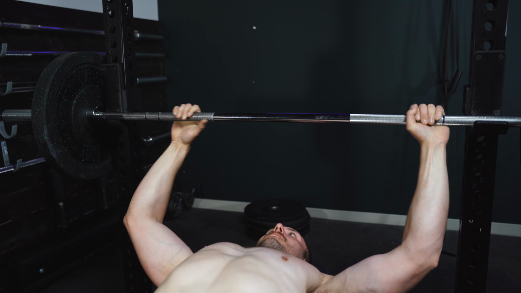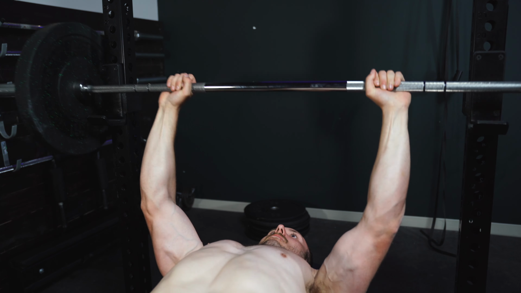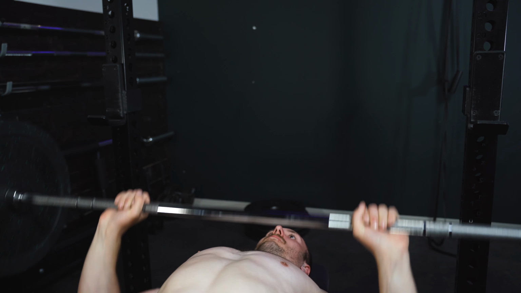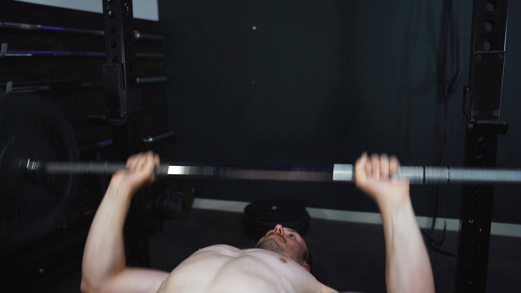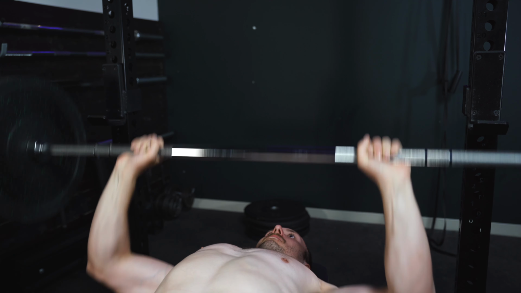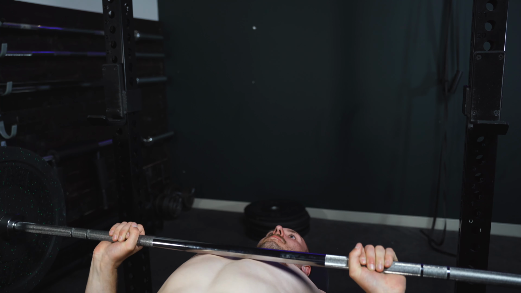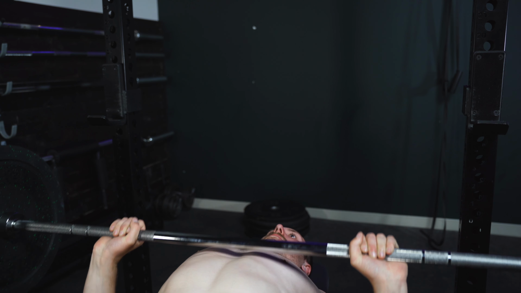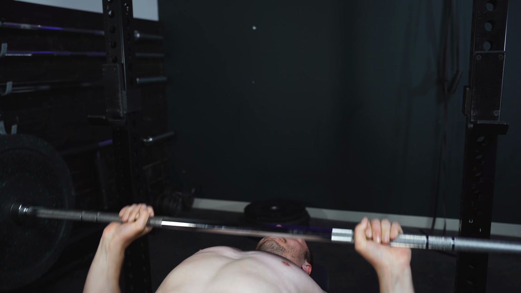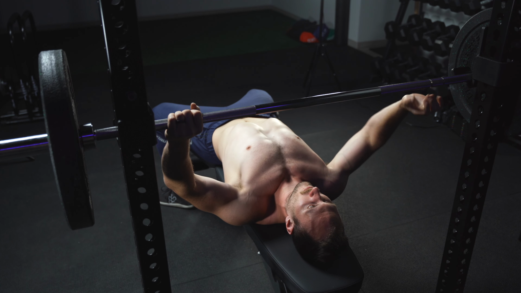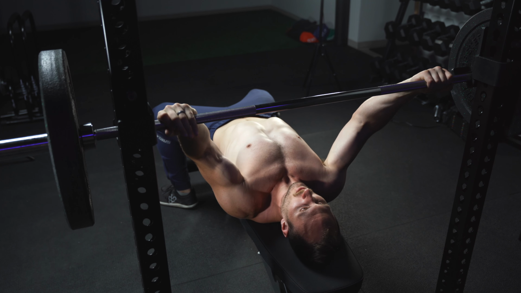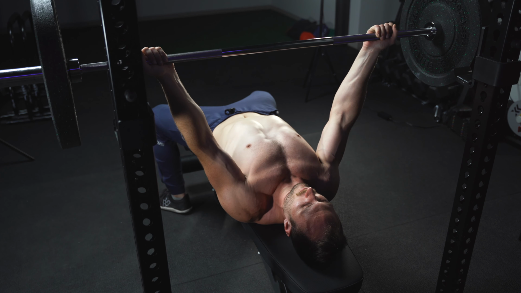The second change to our technique that we can do is a different grip. If you're trying to target more of that clavicular region, you can try using a more narrow grip, as this will encourage more of a focus on shoulder flexion. How narrow of a grip? Well, it's hard to say as there isn't a perfect grip, but generally narrower than your normal grip bench press. In addition to a narrow grip, you can also try using a reverse grip.